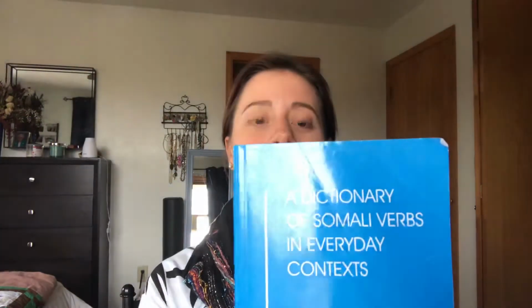Today I'm going to talk about one of my favorite resources I like to use to help learn the Somali language, and that is this book here. It's a dictionary of Somali verbs in every context. So this book, a really helpful tool. You can find it on Amazon for about $10 if you want to purchase one for yourself.